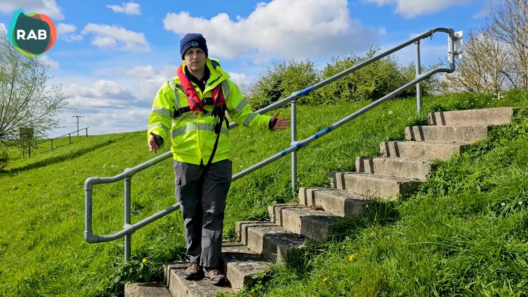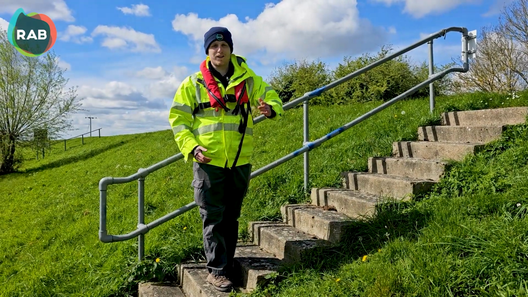So this is one type of transition that we might see on an embankment. Let's go and have a look at another one.